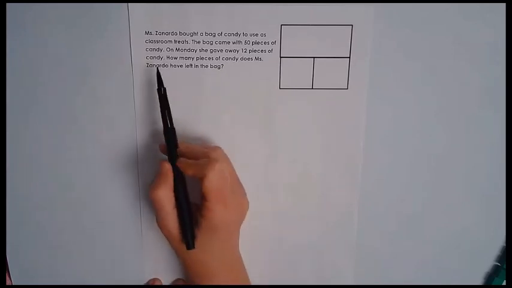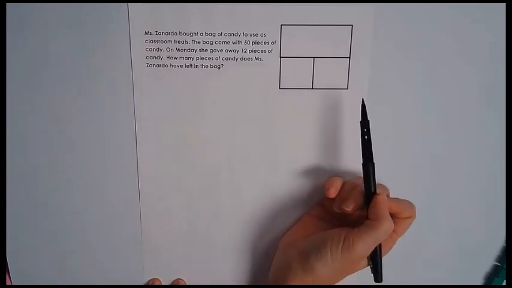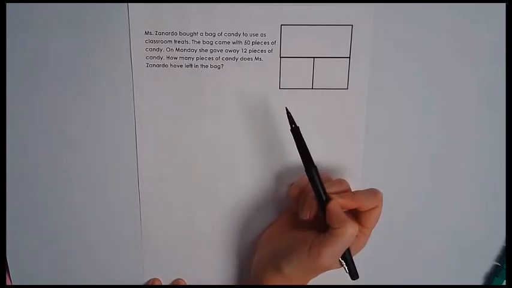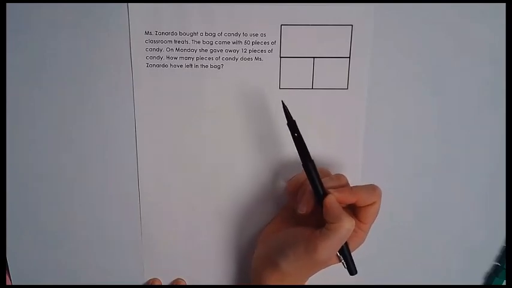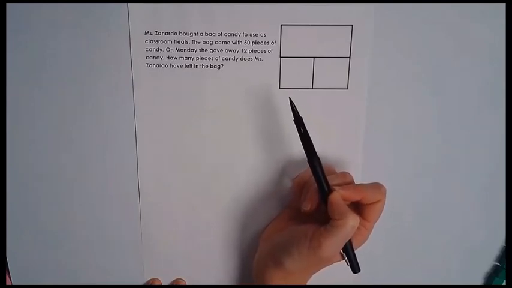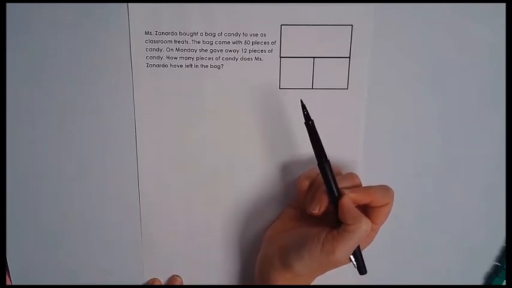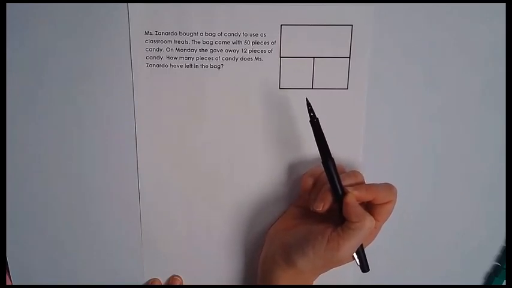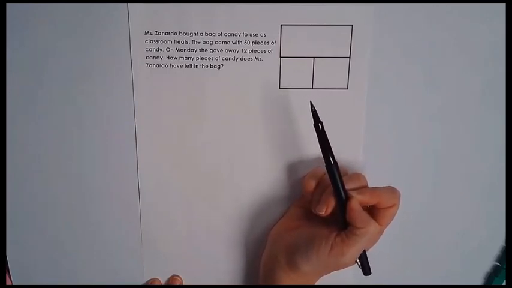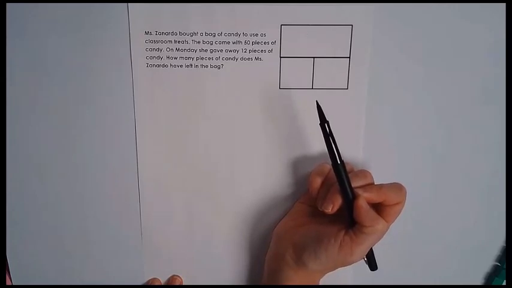In this video, we're going to see how to subtract a 2-digit number from another 2-digit number. So here is our scenario. Miss Zanardo bought a bag of candy to use as classroom treats. The bag came with 50 pieces of candy. On Monday, she gave away 12 pieces of candy. How many pieces of candy does Miss Zanardo have left in the bag?